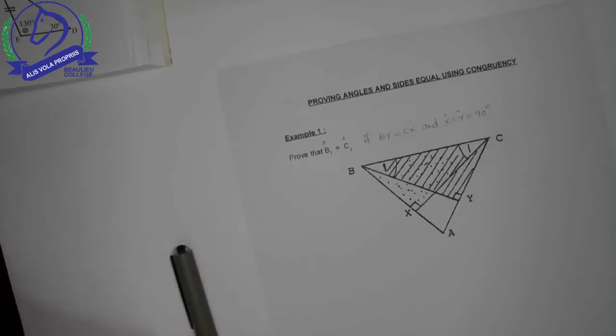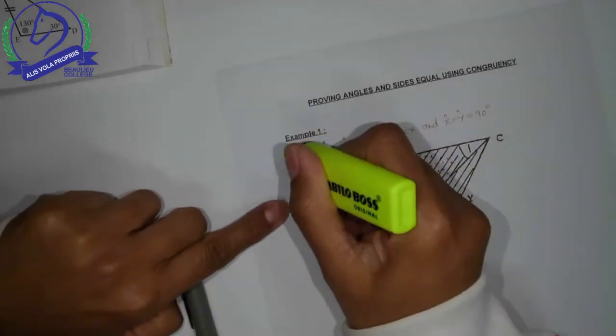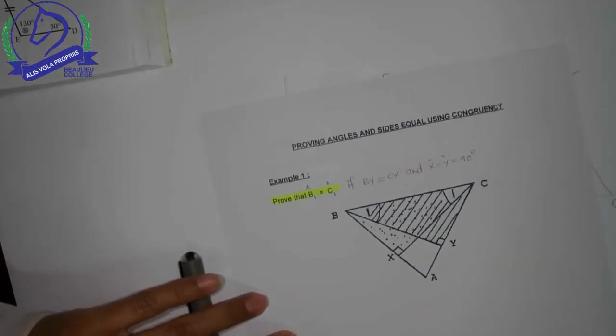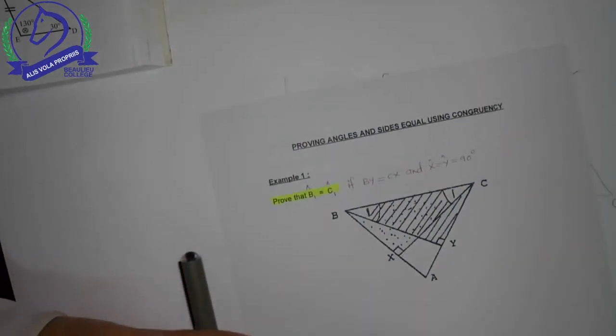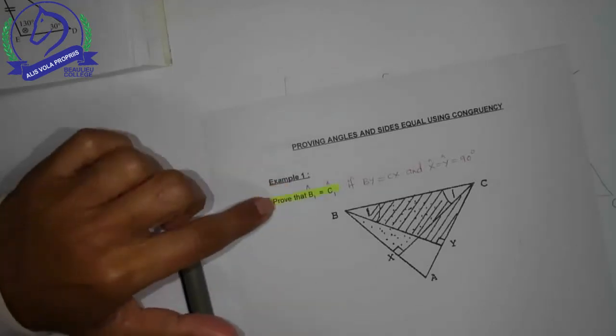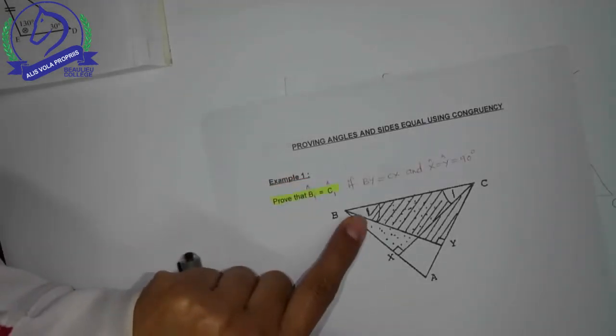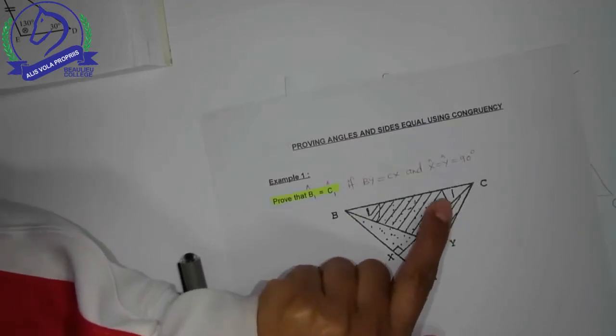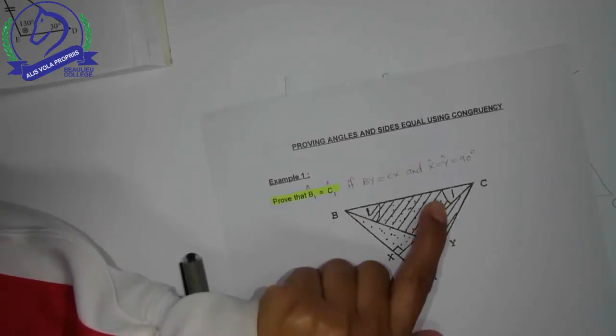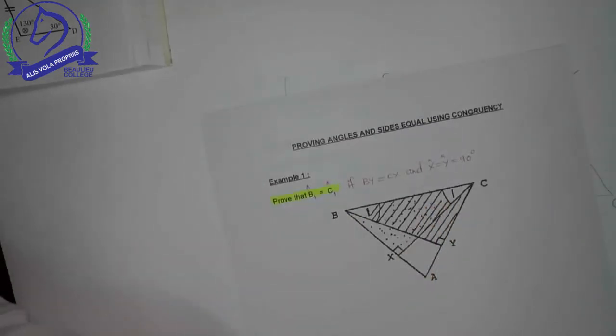So let's read the question. That is what you're asked to prove. So it's not saying prove the triangle whatever is congruent to triangle this. It's asking you to prove that angle B1 indicated there is equal to angle C1. That's what they ask you to prove. Okay, how would you prove it?